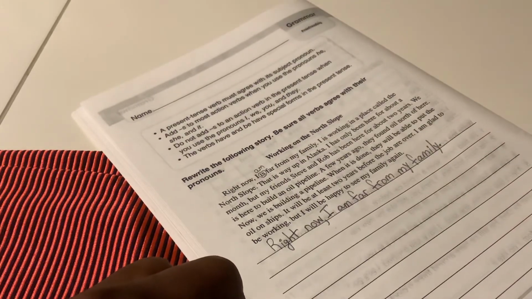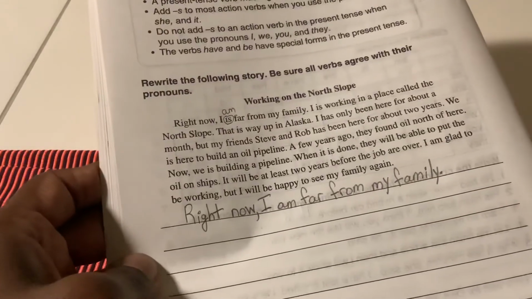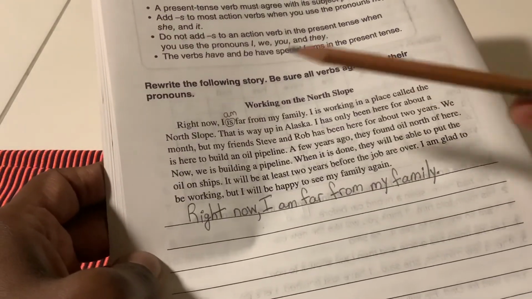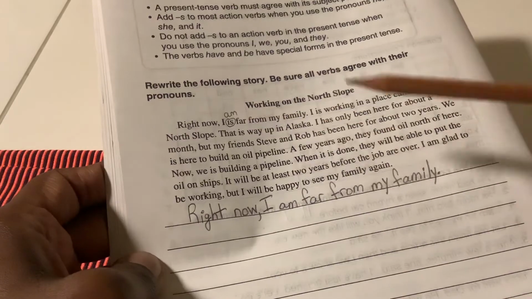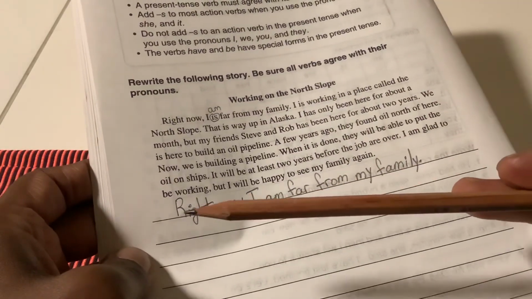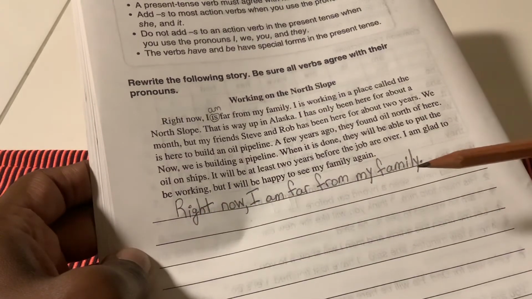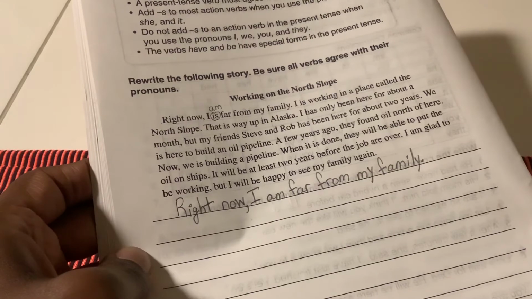Okay? Now, be sure when you are reading through the paragraph to circle the mistakes the same way I circled the mistakes. When you're rewriting your sentences, always start with a capital letter and please end with a full stop. Okay? That's all for today.